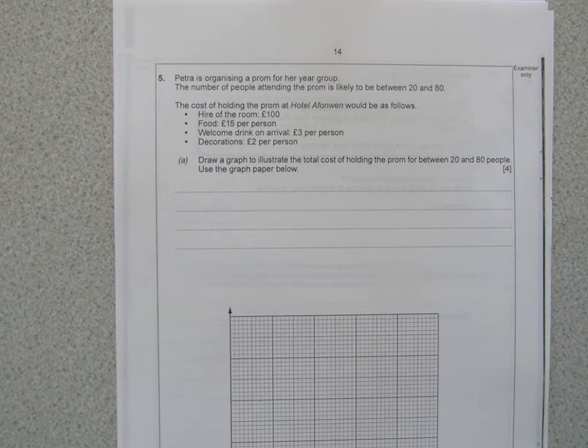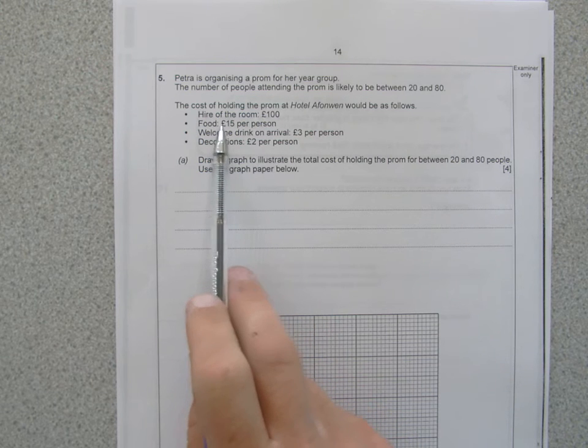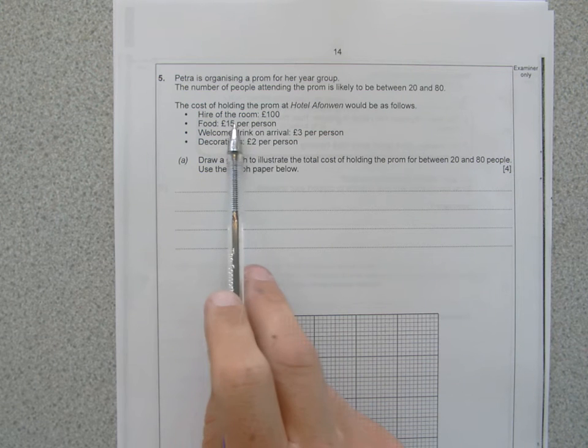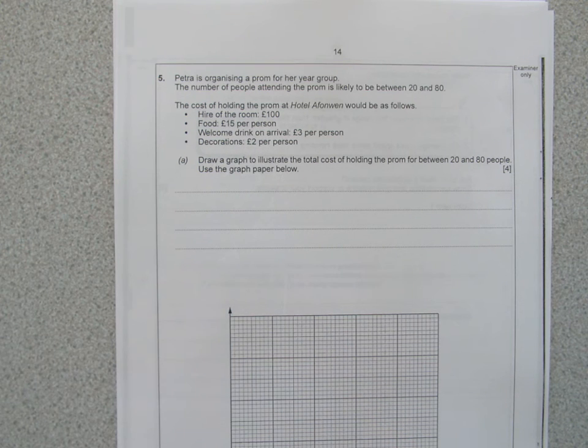Okay, so question 5. Petra is organising a prom for a year group, and between 20 and 80 people are likely to attend. It says the hire of the room is £100, and then it talks about the food, welcome drink and decorations, and it's got the cost per person. Draw a graph to illustrate the total cost of holding the prom for between 20 and 80 people. Use the graph paper below.